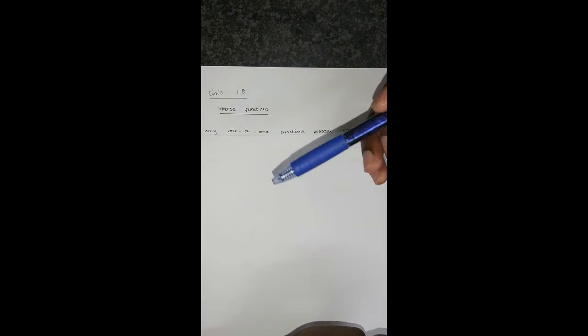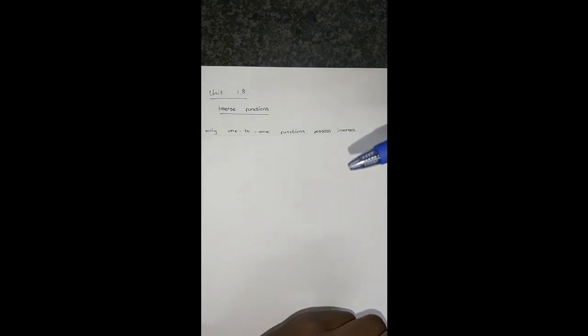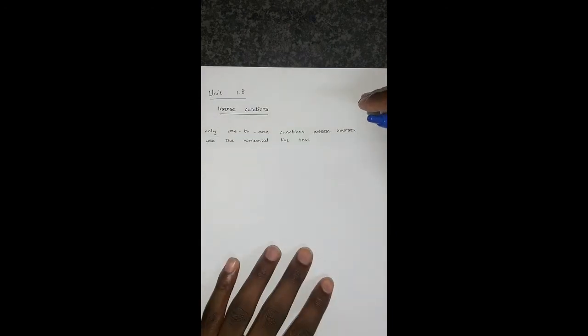So what does it mean to say a one-to-one function? It's a function whereby f never takes the same value twice. So that is a one-to-one function, and only one-to-one functions can attain inverses. So basically not all functions have inverses, but only one-to-one functions.